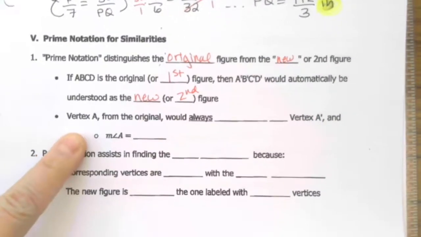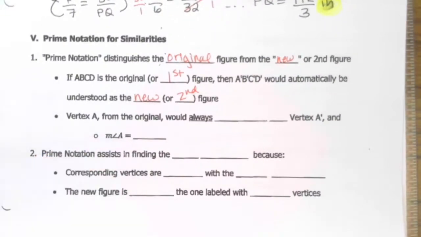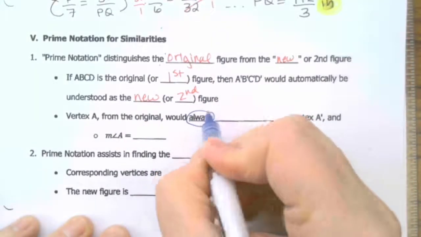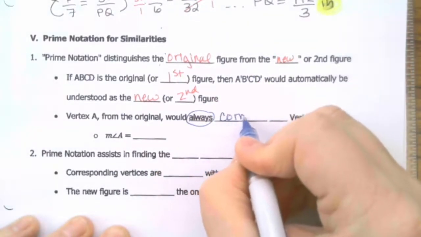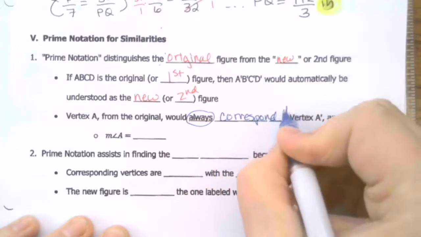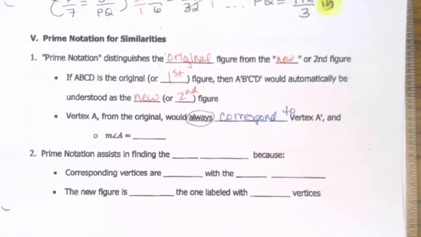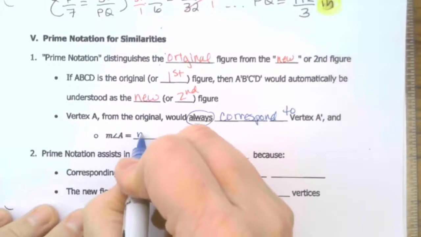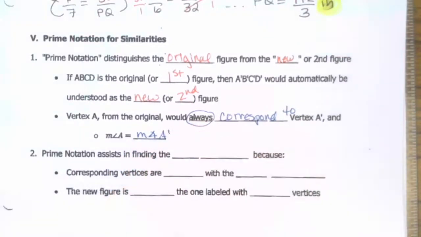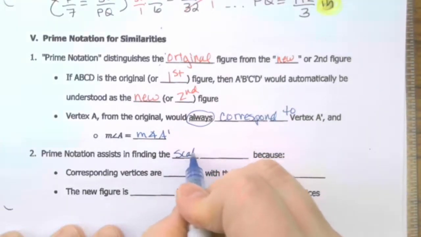When you use prime notation, vertex A from the original would always correspond to vertex A prime, which means the measure of A will automatically correspond to the measure of A prime. That's how primes work.